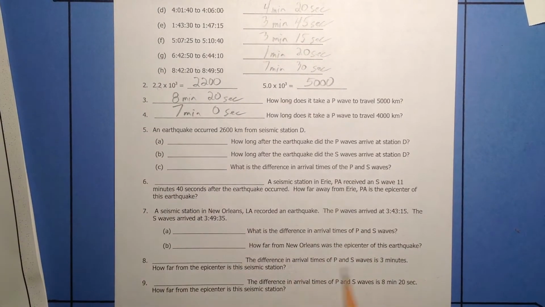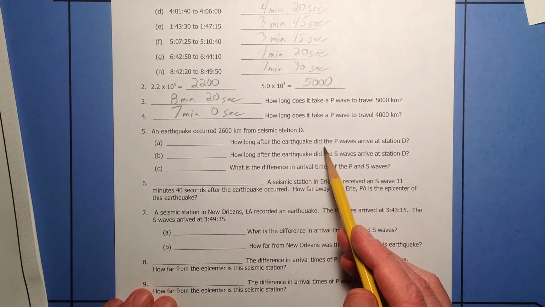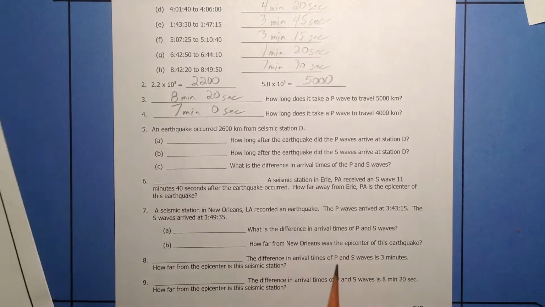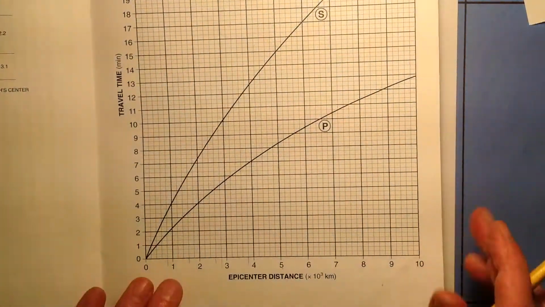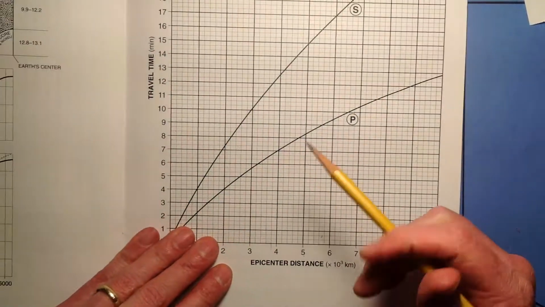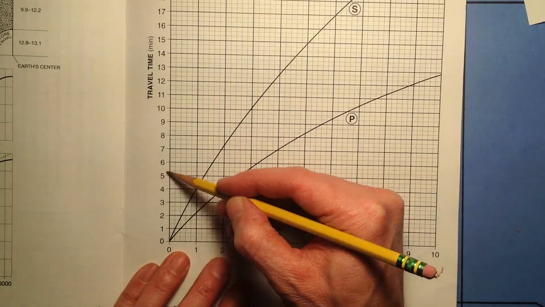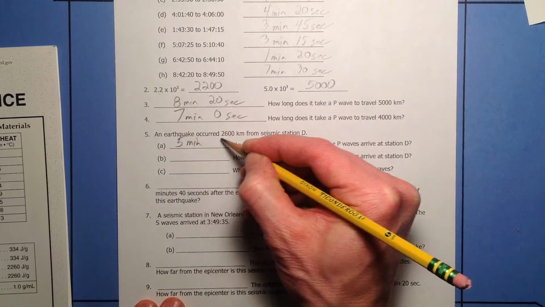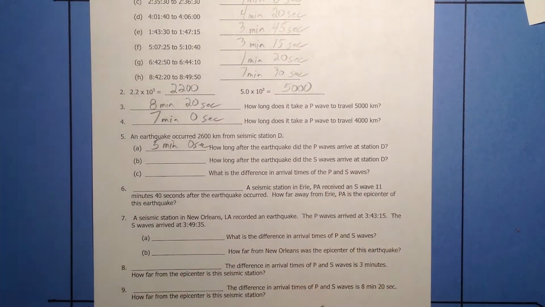5. An earthquake occurred 2,600 kilometers from seismic station D. How long after the earthquake did the P wave arrive at station D? So it's basically asking how long does it take a P wave to travel that far. 2,600, similar to what we just did. And again, this is P wave, so to keep those things in my head, P wave is here, 2,600 is here. Go up to there, and we're going to call that 5 minutes even.